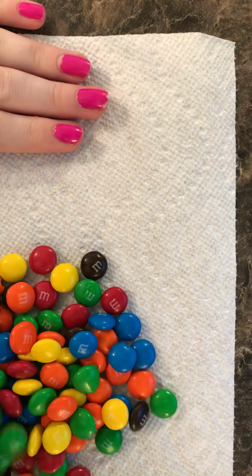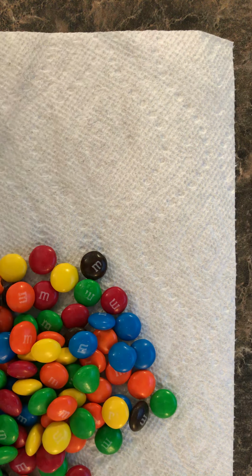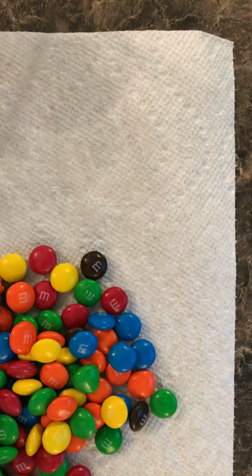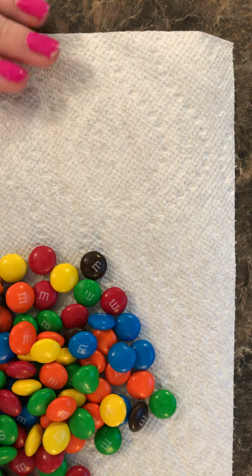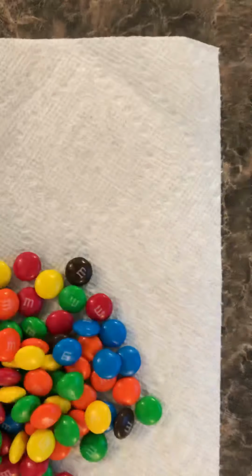Okay, this is a lot of candy. So you guys got lucky. When I went to the store to buy these, I was looking for the little packs like we used in class, and they didn't have any. So you guys ended up with the big box. I didn't think you'd be too upset though.